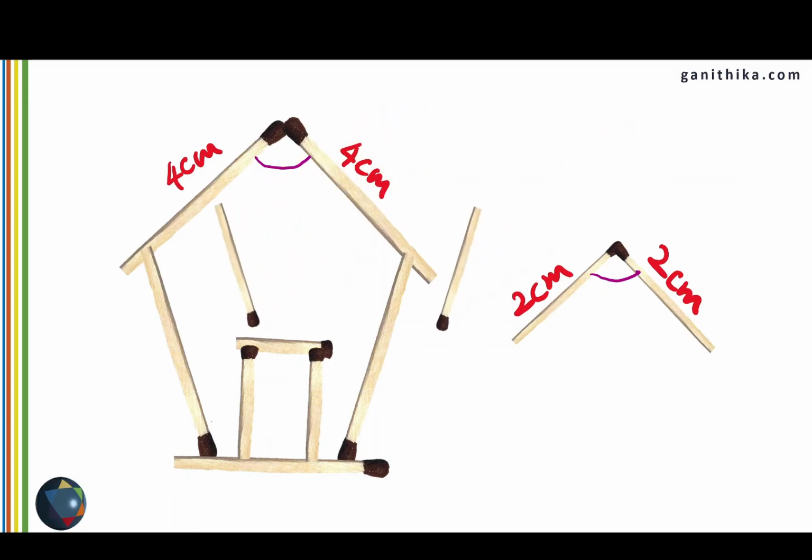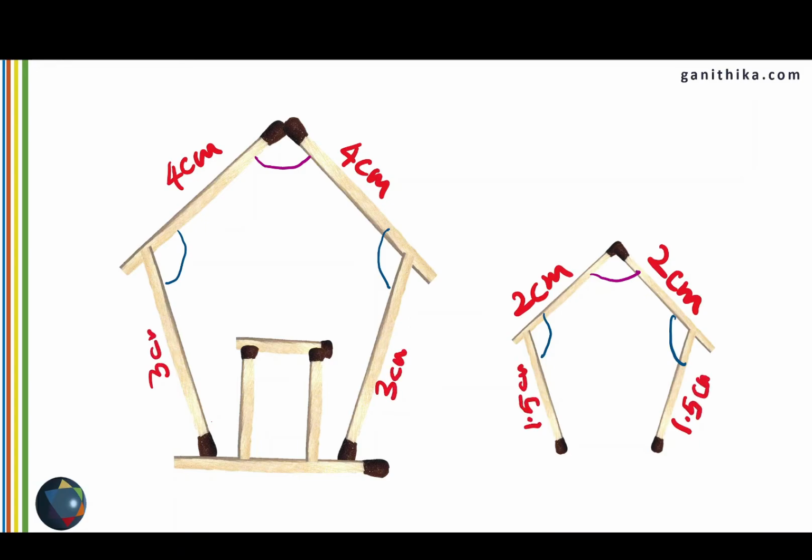Consider the walls now. Take half the length of the walls and place them under the roofs in the same way as they were placed in the original picture, which means you have to maintain the angles between them. Now if the walls were 3 centimeters before, now it would be 1.5 centimeters, which is half the original one. Going for the base, align it with the walls in such a way that it maintains the same angle with the walls as in the original picture. So angles are all the same, but the sizes are going to be half of the original size.